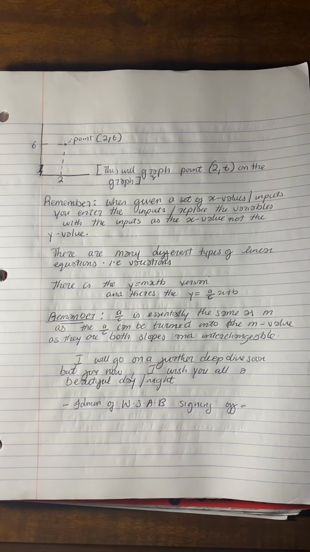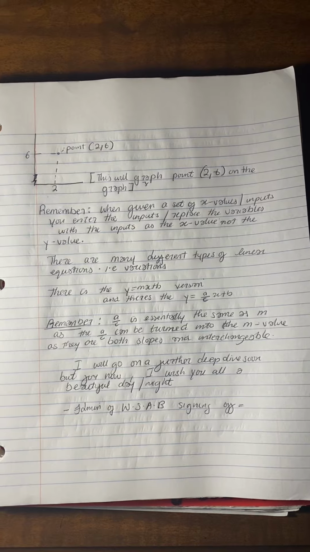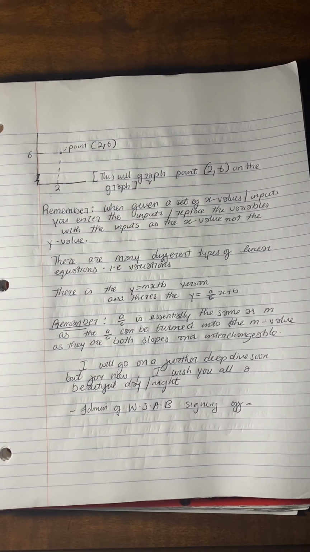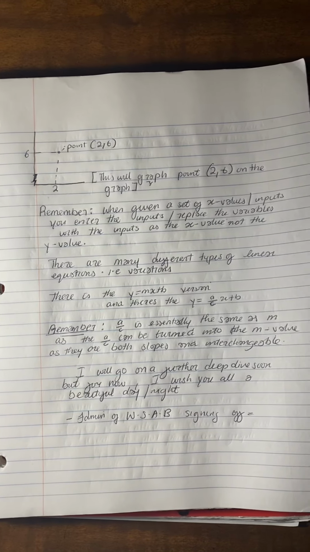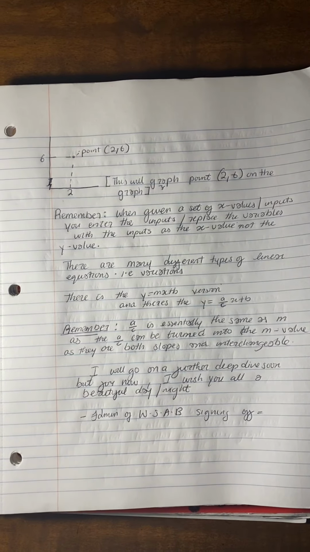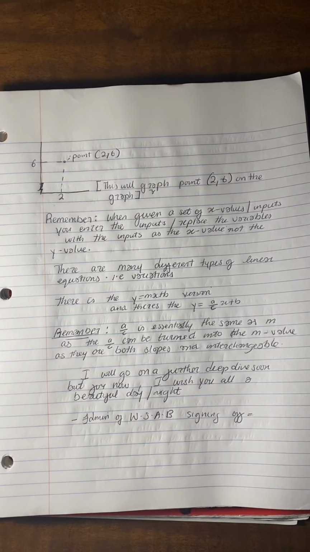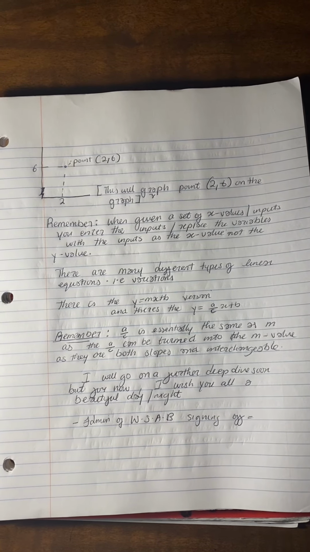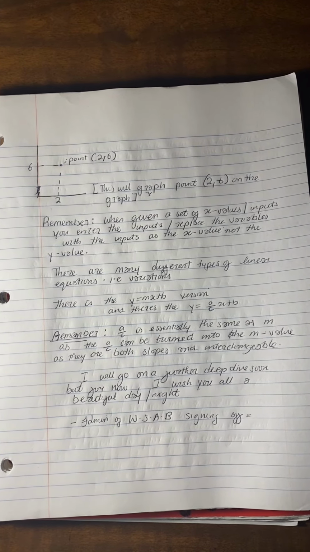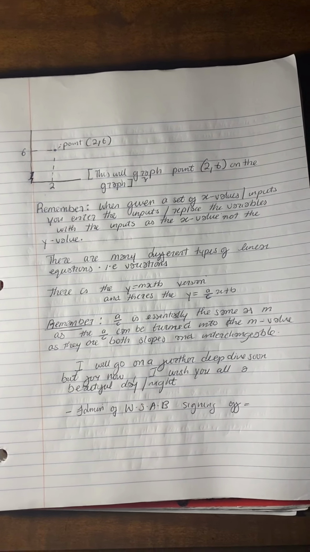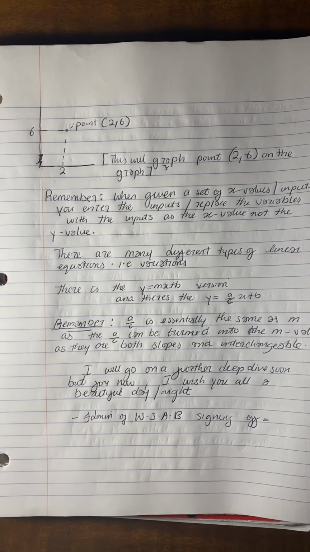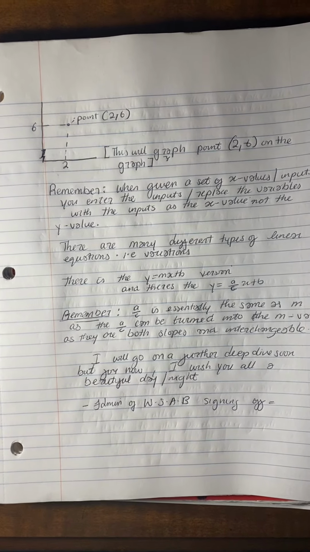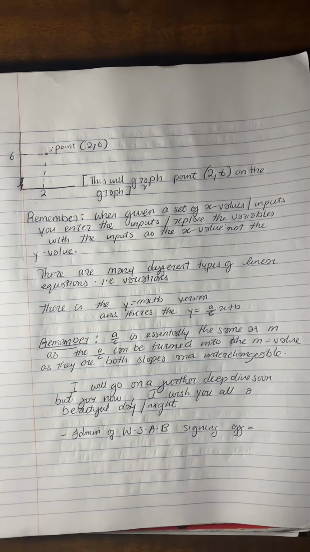There are many different variations of linear equations. There is the y equals mx plus b version, and there's the y equals a over c x plus b version. Remember, a over c is essentially the same as m, as the a over c can be turned into the m value as they both are slopes and are interchangeable. So you really don't need to worry if you see the m type of the slope and you see the a over c type of the slope.